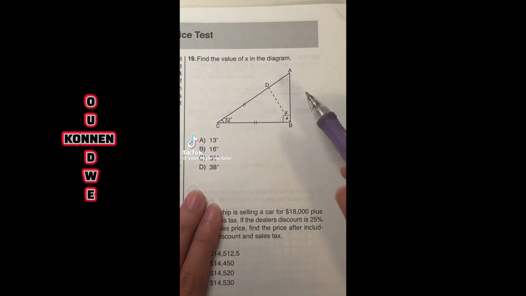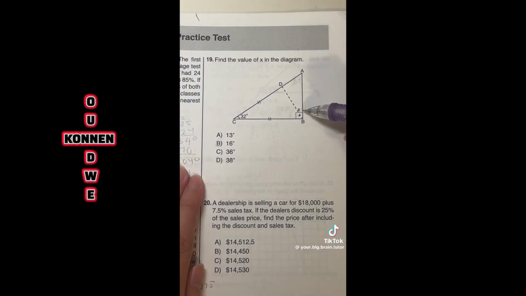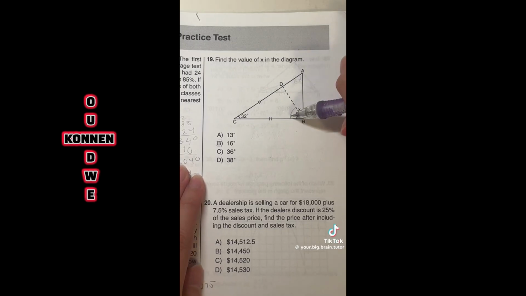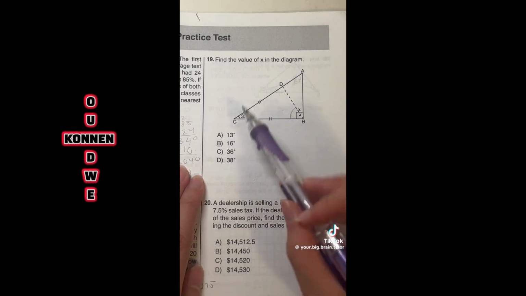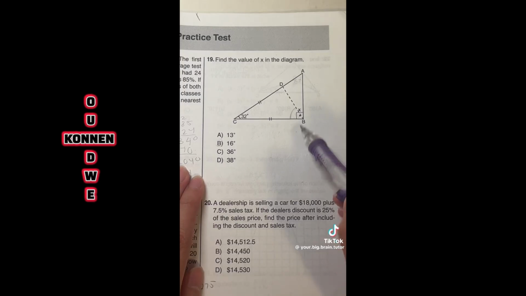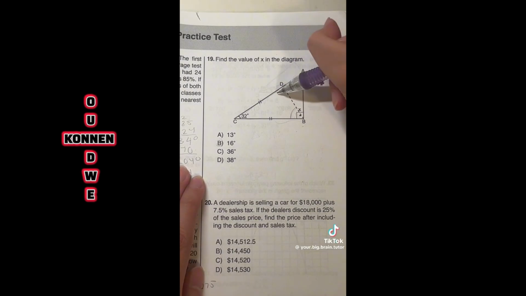Find the value of x in the diagram. In order to solve for x, we're going to have to find the measure of this angle over here, which is complementary to x. And in order to get that angle, we have to see that it's part of triangle CDB. And these two dashes indicate that these two sides are congruent. And from geometry, you should know that if two sides of a triangle are congruent, then the angles opposite to the sides must also be congruent. So these two angles must have the same degree measure.